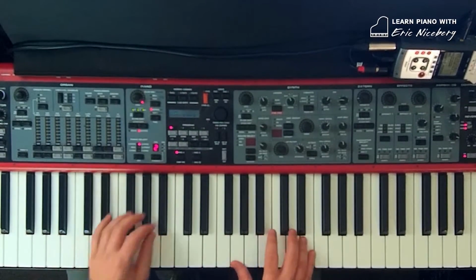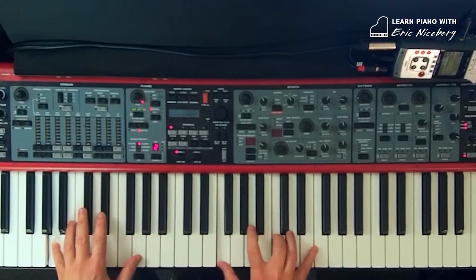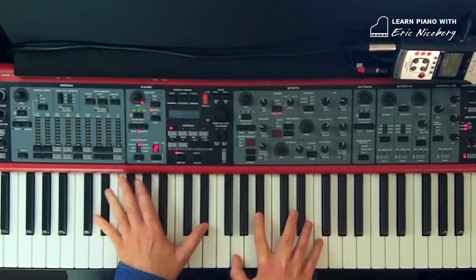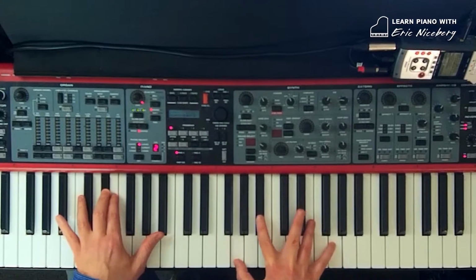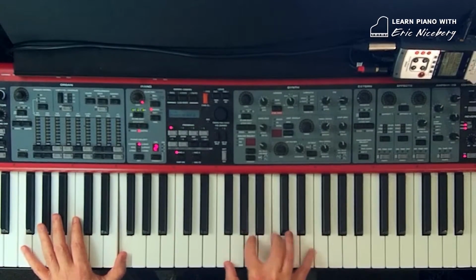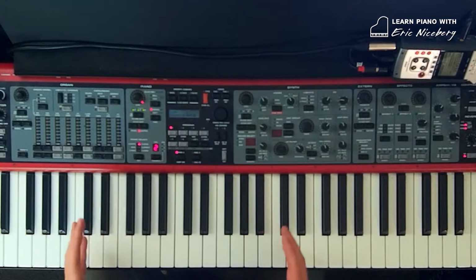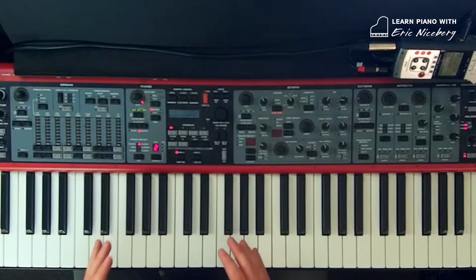Or maybe something like this. Okay, the possibilities here are really endless. You just have to keep trying different things.